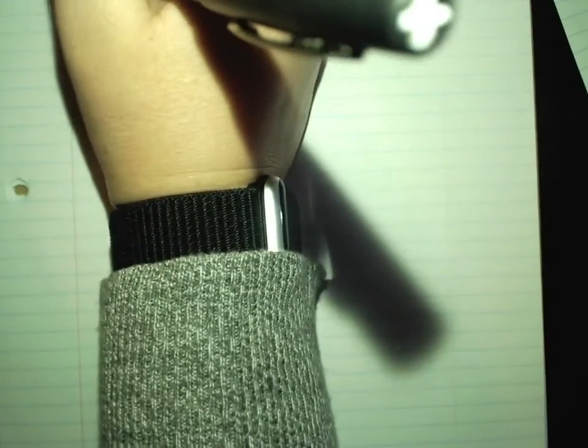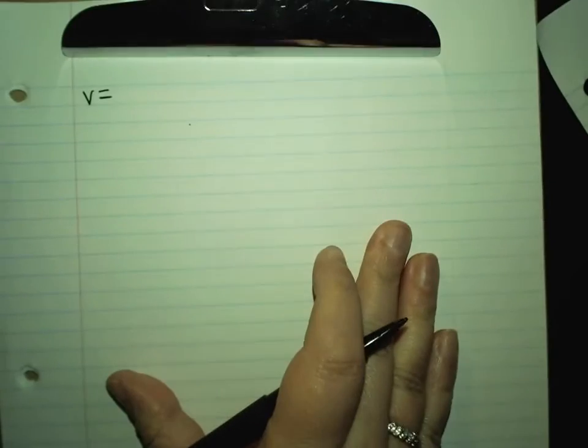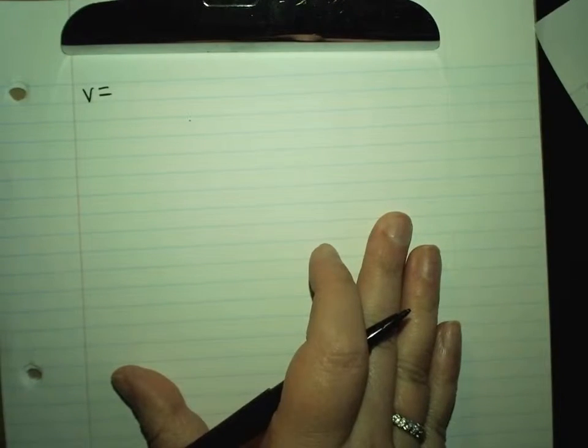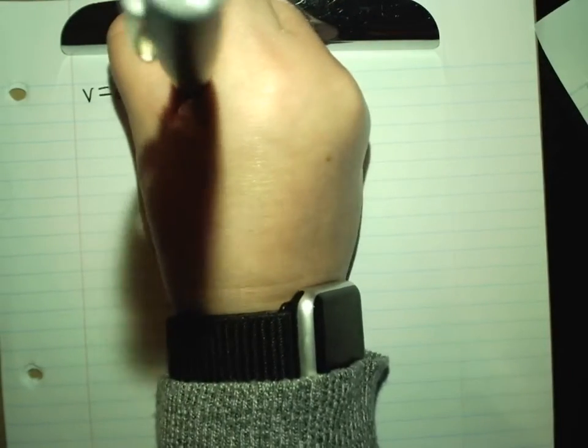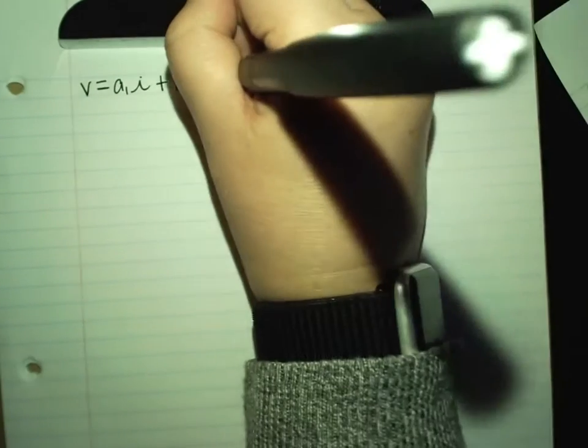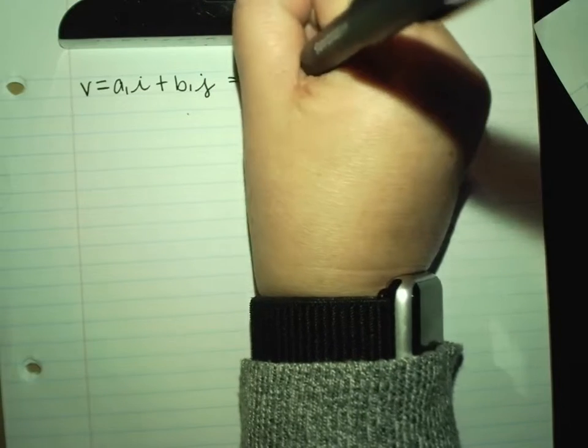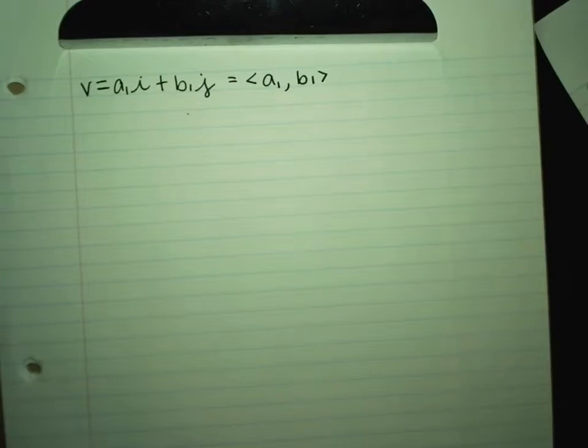Alright, so now we're going to talk about how to add and subtract vectors algebraically. There are 4 different properties here. First we're going to say that V is equal to A sub 1 I plus B sub 1 J. So that would be equal to A1, B1.